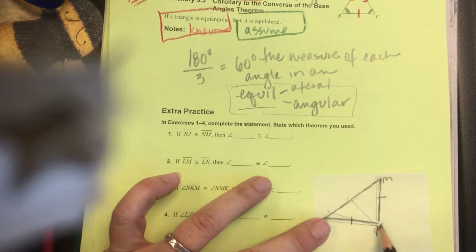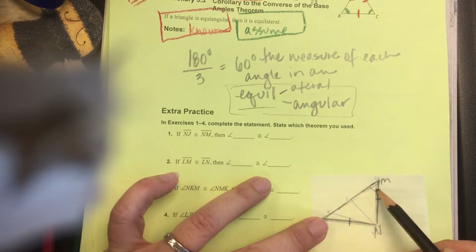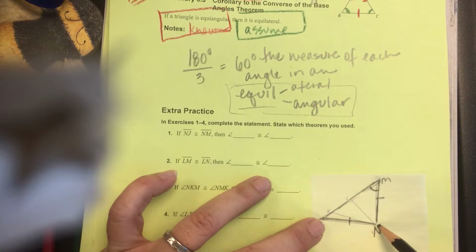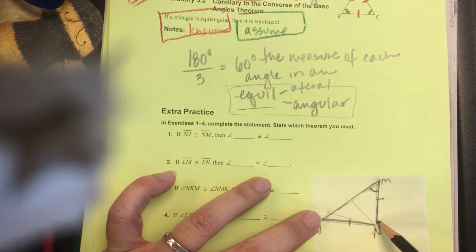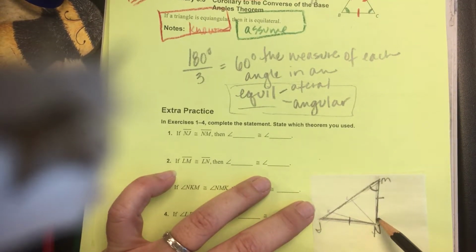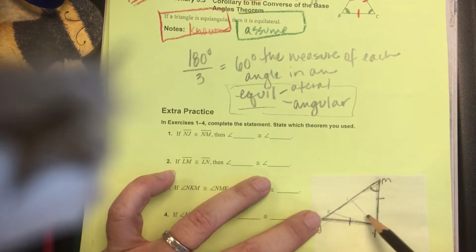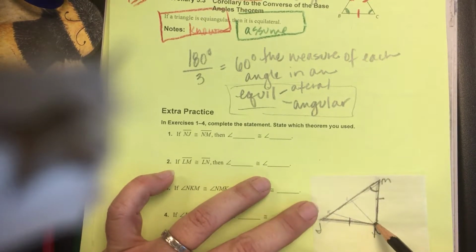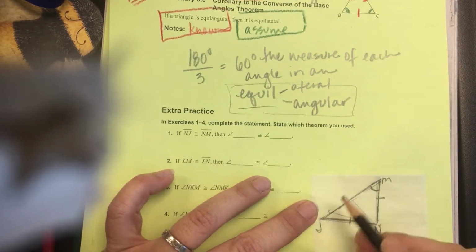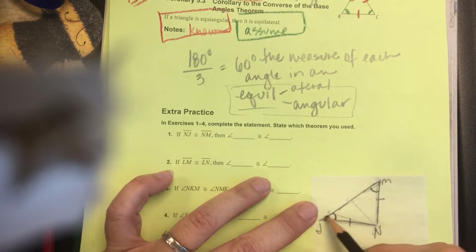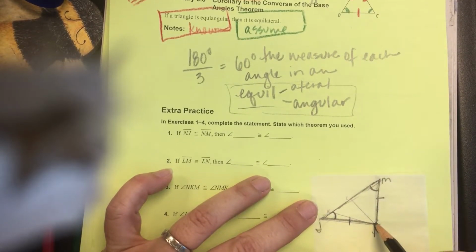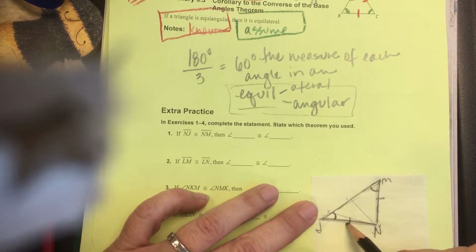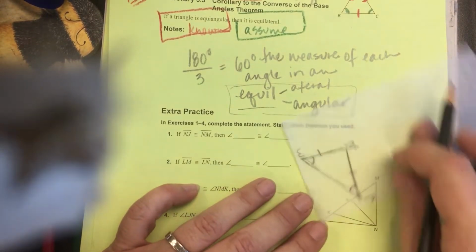JN is formed by this opening at angle M. JN is formed by how angle N opens up. How is MN formed? Which angle opens up to make MN? This one. Opens up here. If we know those two sides are the same, it's that base angles theorem.